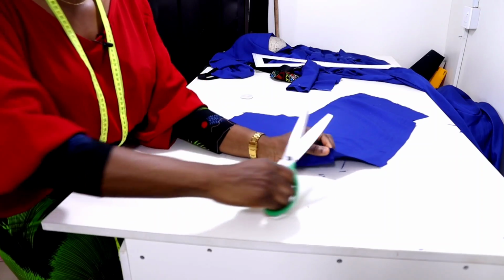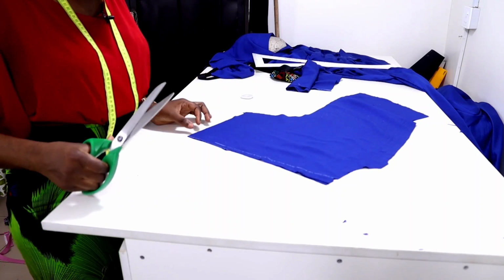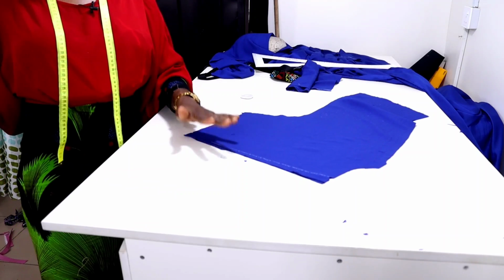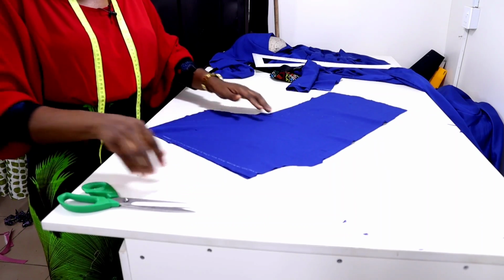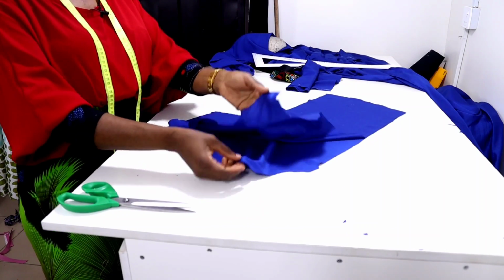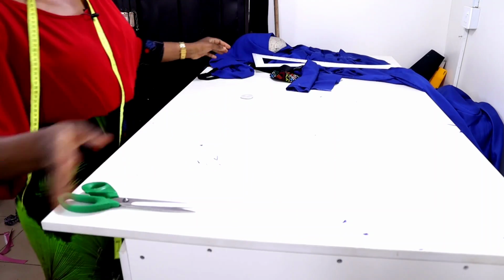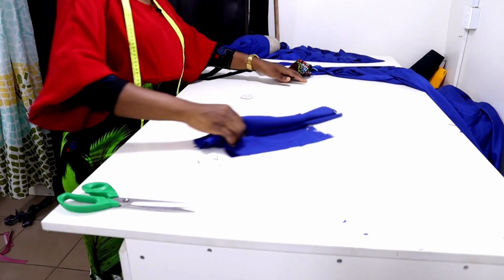Don't forget to notch your zip allowance. So the back is ready. You have 2 pieces for the back. If you open it, you have 2 pieces for the back. I'll keep the back aside. Then I'm going to work on the front again.